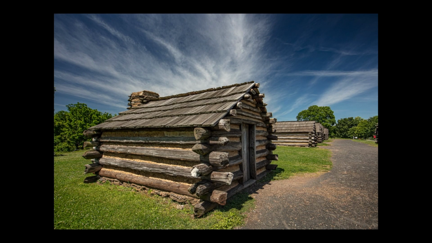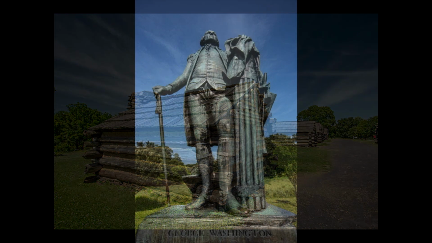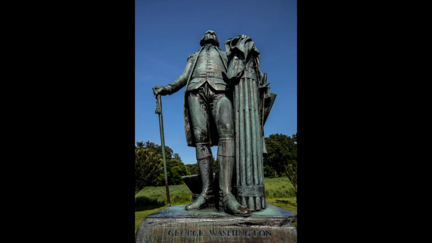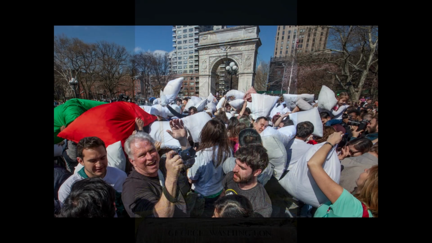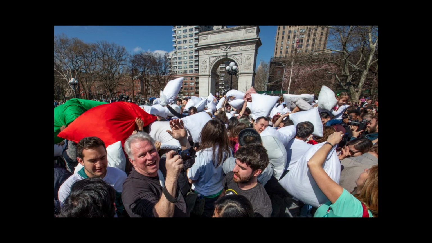So when you're out shooting, think about what the wide angle will do for you. Let it make things stand tall. And if people say they are afraid of the wide angle, beat them with a pillow.